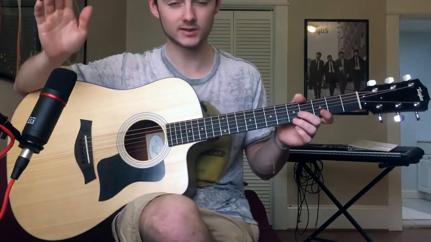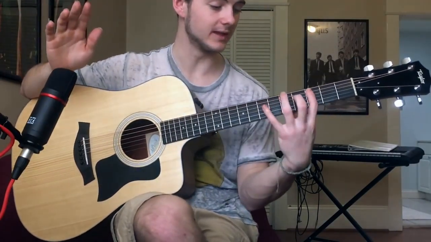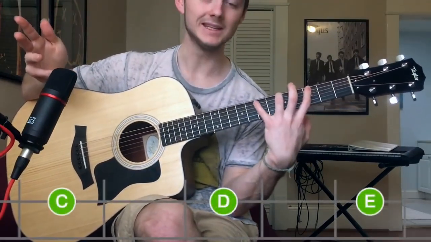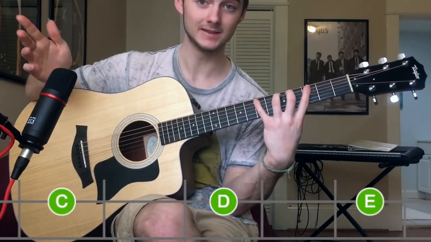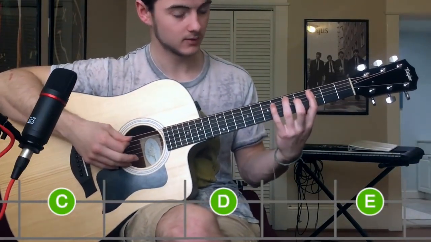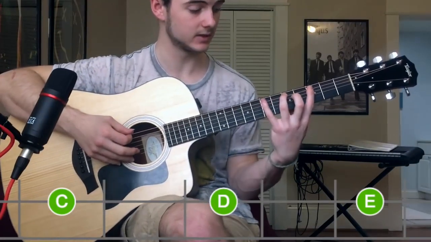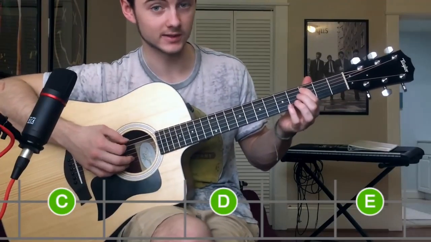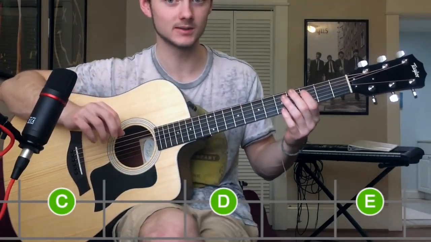Every single time you find the C, you're going to know that D is 2 half steps up, or a whole step, and E is a whole step up from D. So that's 1 C, whole step up is D, another whole step is E. That starts on the 3rd fret of the 5th string. That's where your first C, D, E mnemonic is. So play that.